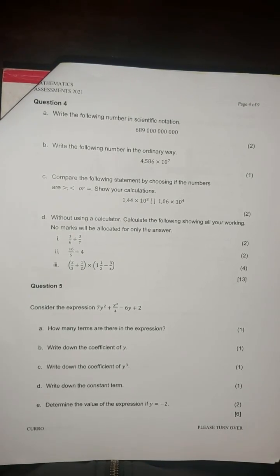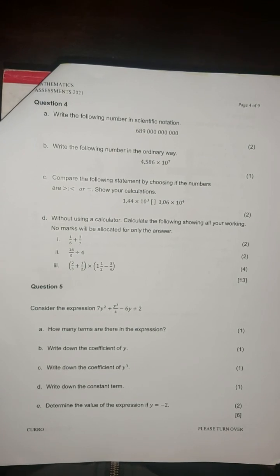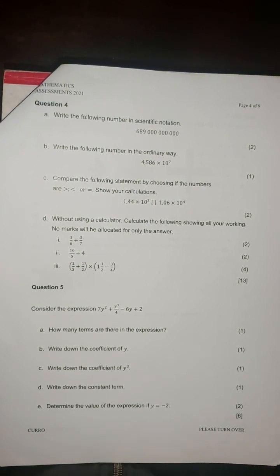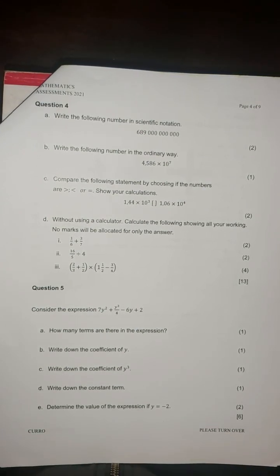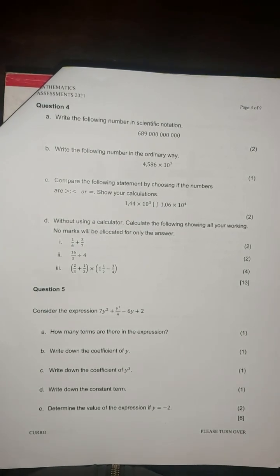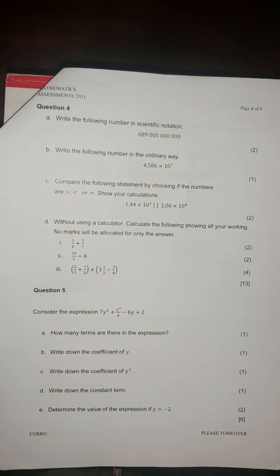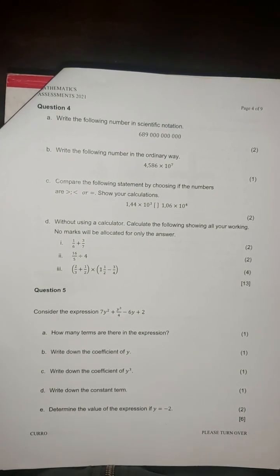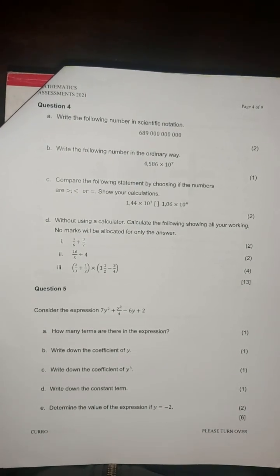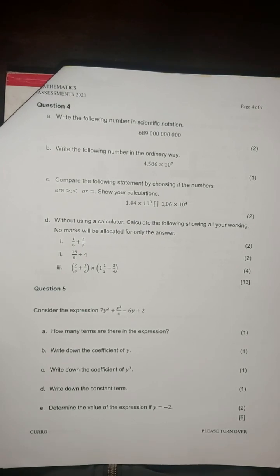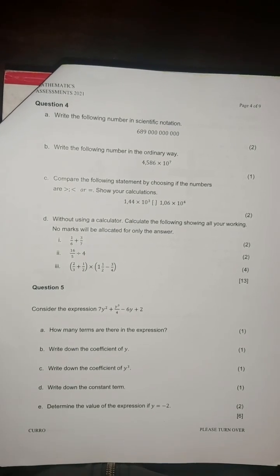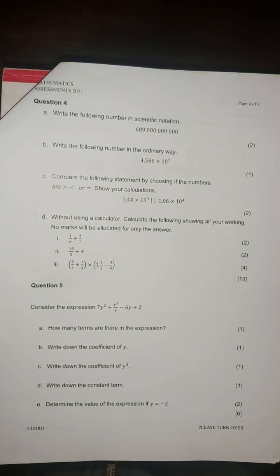Today we're looking at algebraic expressions, and what I want you to know regarding this section of mathematics is that, number one, it has a lot of marks. Number two, it's not complicated if you simply follow the rules. So I'll tell you a couple of things that should form part of your knowledge.